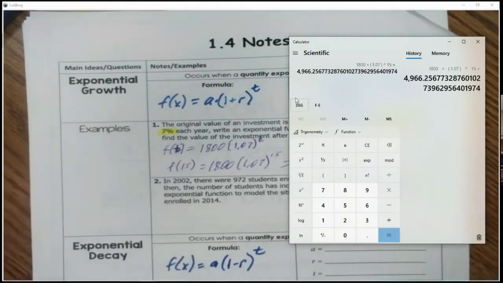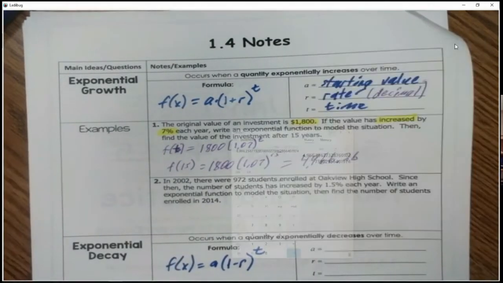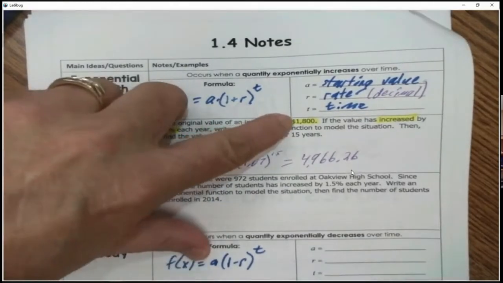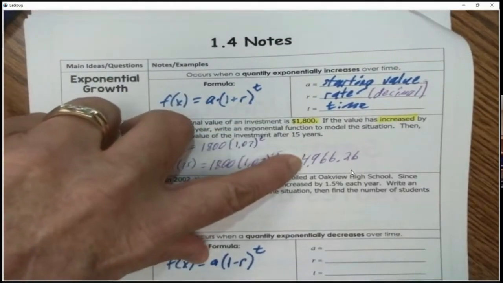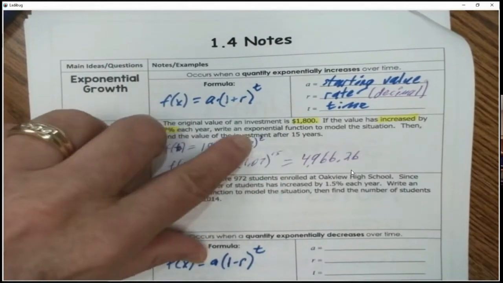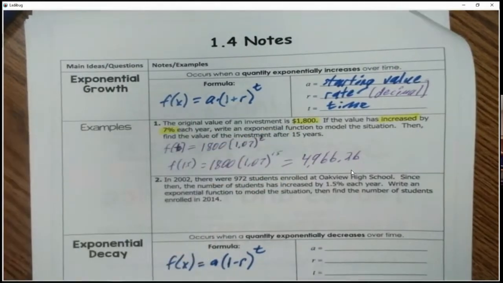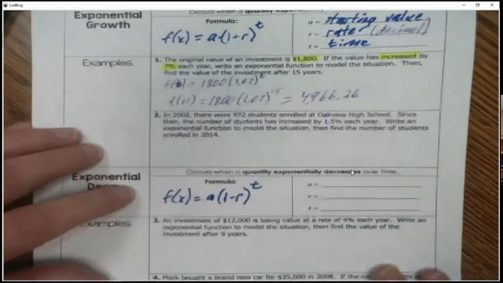Okay, so that investment, 4966.26, that investment has grown from $1,800 to almost $5,000, earning 7% per year for 15 years. It's more than doubled, and it's almost tripled. It's getting there. Let's do, there's another one.